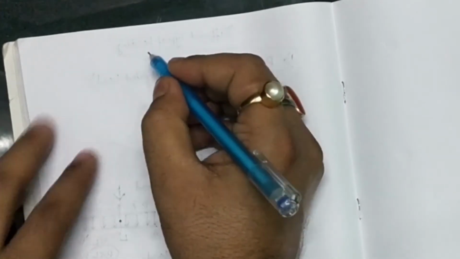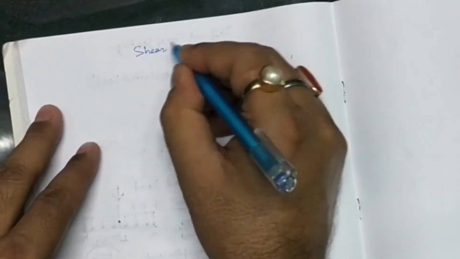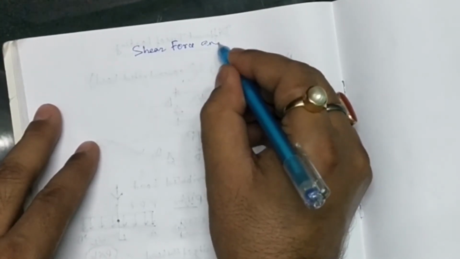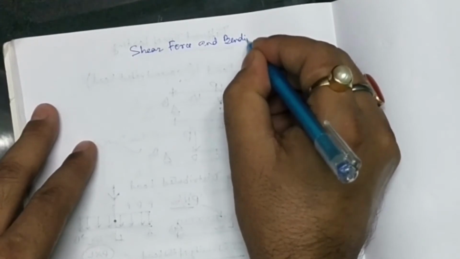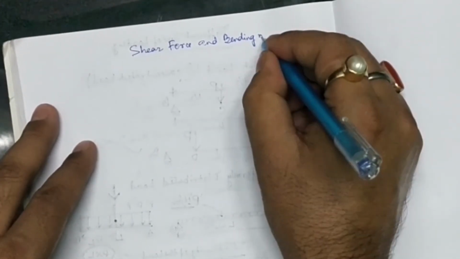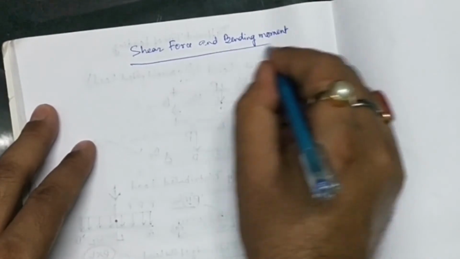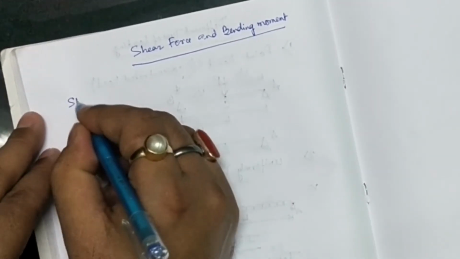So we start with the definition of shear force. Our topic is shear force and bending moment. The first topic that we will discuss is shear force.